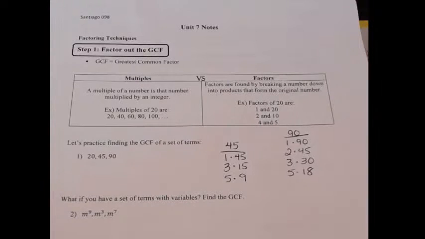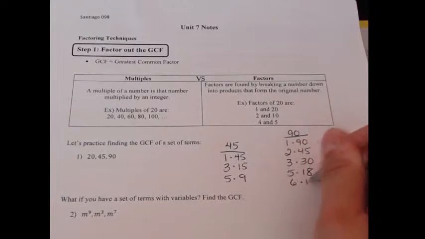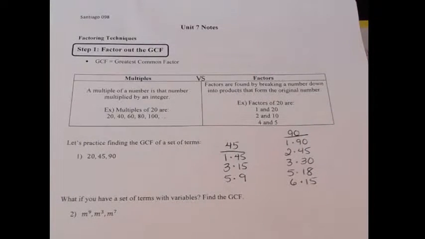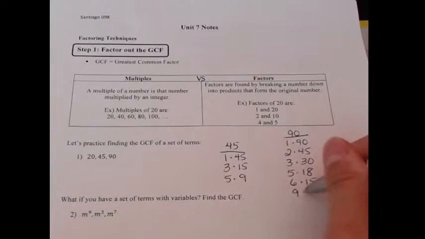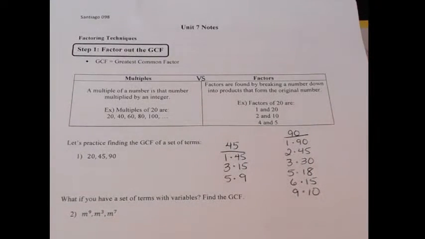Let's check to see if 6 goes into 90, and it does. So 6 times 15 is 90. Not 7, not 8, but 9 can go into 90, so 9 times 10. And we've covered all of our factor pairs for 90.